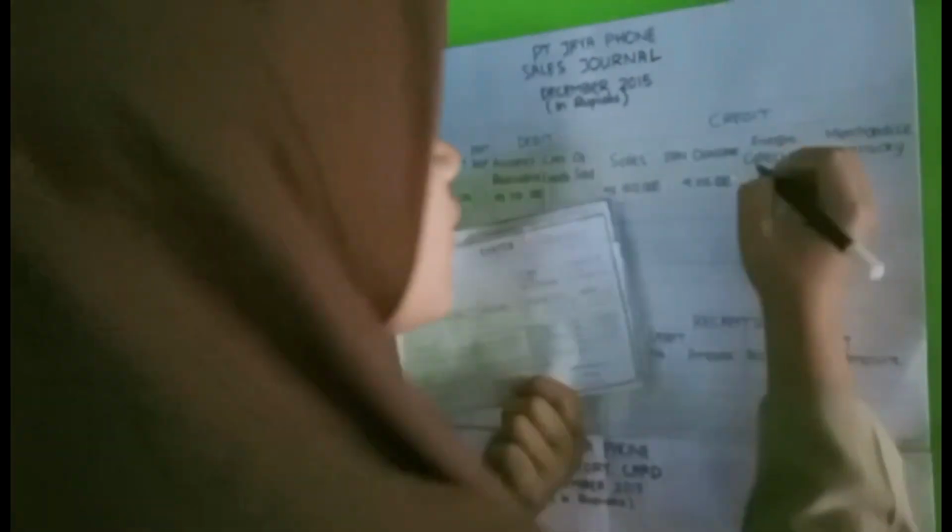Next, freight collected, we get it from here, 50,000 rupiah. And merchandise inventory, we get it from the inventory card.